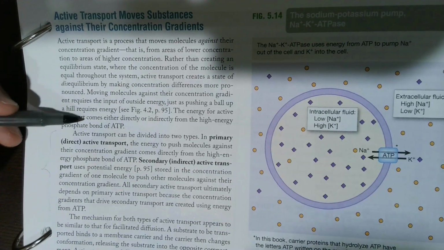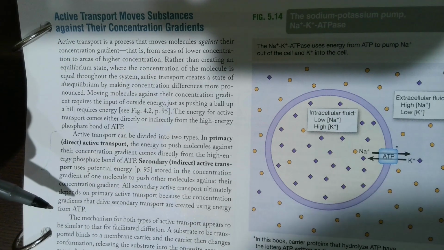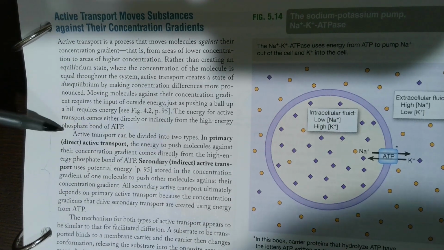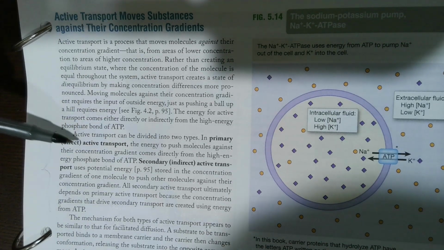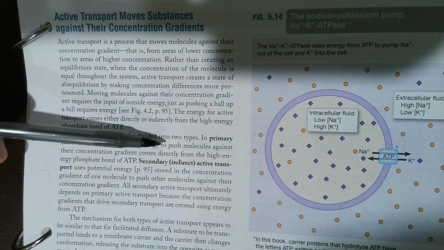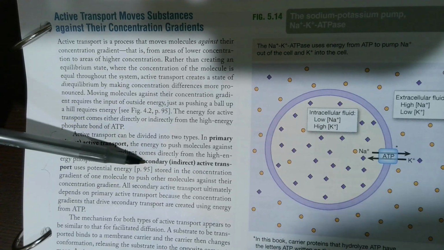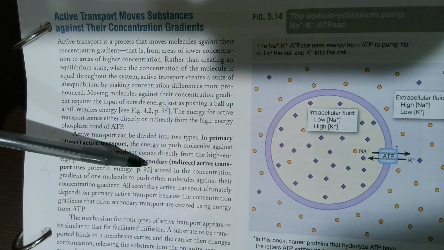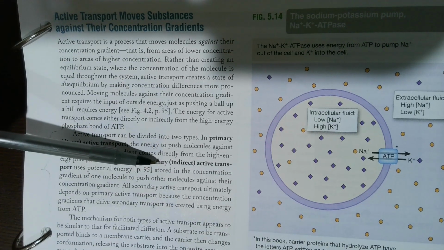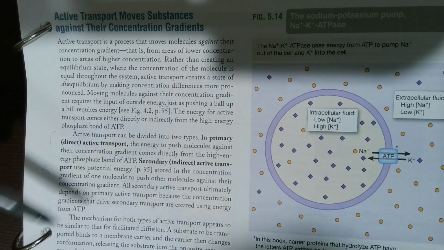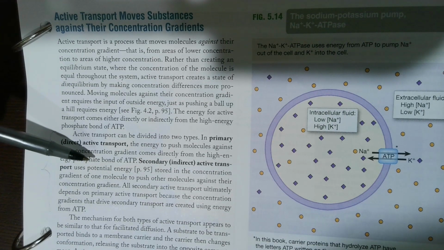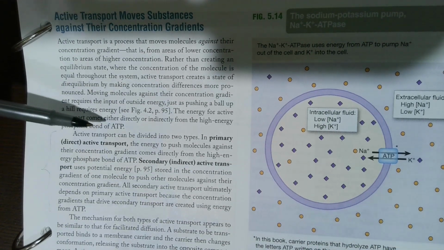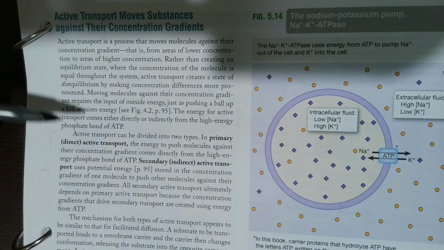Alright, so I read the paragraph. Now I have to understand the paragraph. And what happens is I have to be able to say in my head what it means. So, what it's saying is that primary active transport uses energy. Secondary doesn't. It uses concentration. And the concentration itself comes from using ATP. So that's a little confusing, just because I didn't explain it as in-depth as this book goes into. But I'm just showing you for the purposes of note-taking.